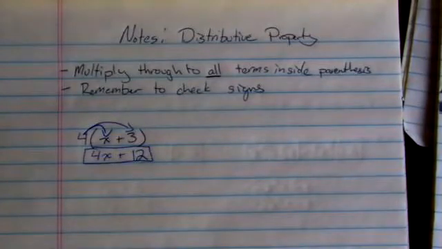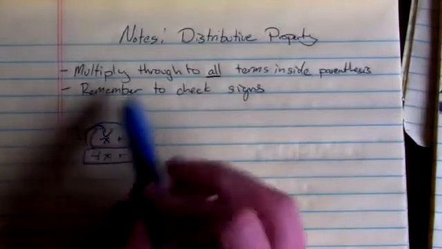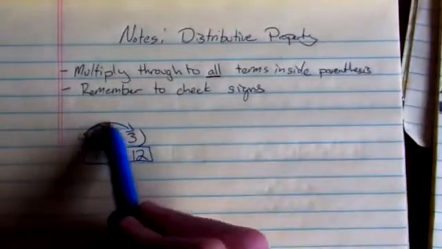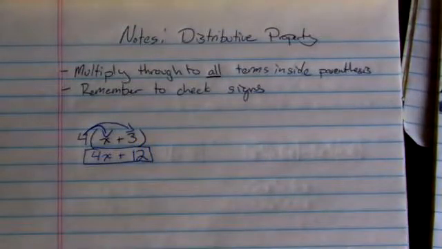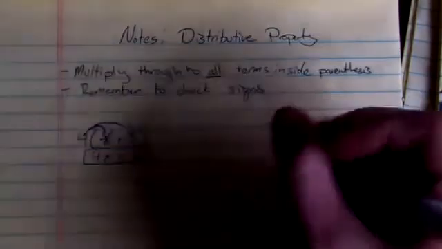That's all the distributive property is. We're just multiplying through to all terms. We're just taking this number on the outside and we're multiplying through. Let's look at another example.